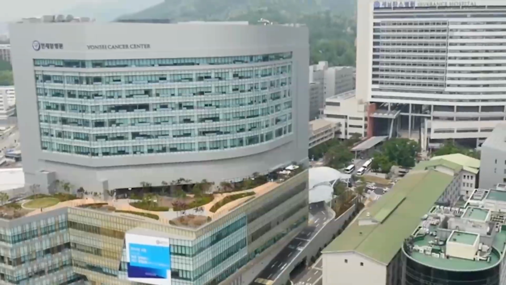Severance Hospital, please, Korea. After completion of Severance Hospital, we are going back to you to get the final result.